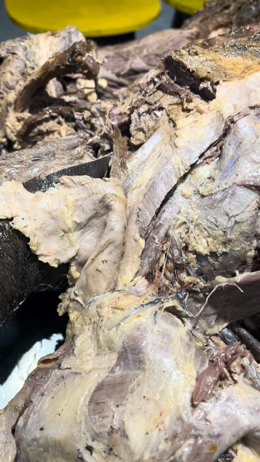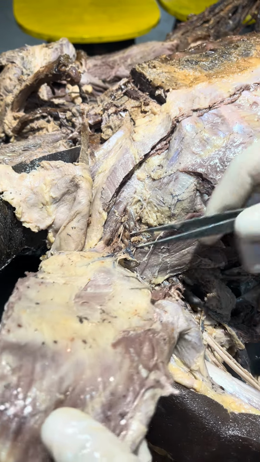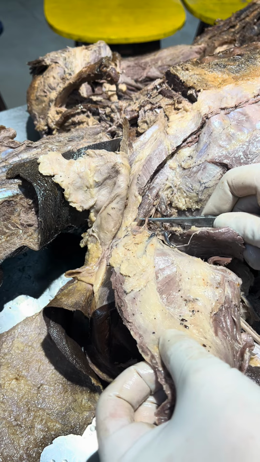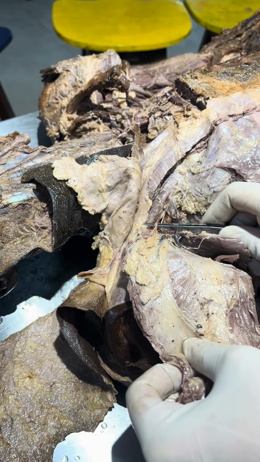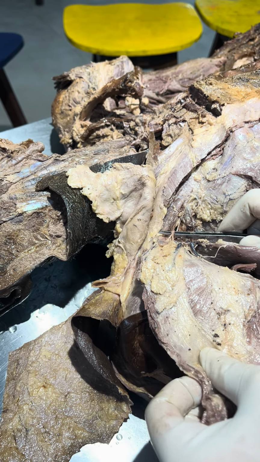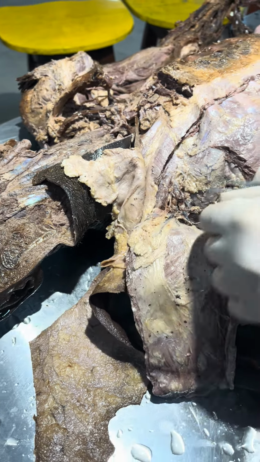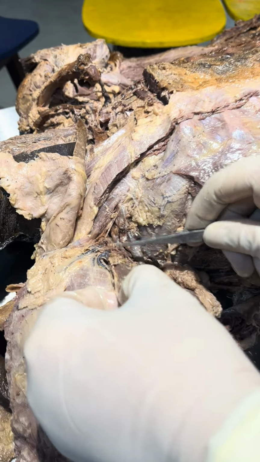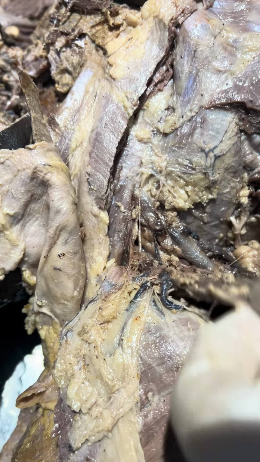Now you can see here the nerve supply of these muscles. The pectoralis major muscle is supplied by the lateral pectoral nerve. You can see here this is the lateral pectoral nerve. This lateral pectoral nerve pierces the clavipectoral fascia, and after piercing supplies this pectoralis major muscle, and it also gives some twigs to the pectoralis minor muscle also. So these are the twigs to the pectoralis minor muscle.